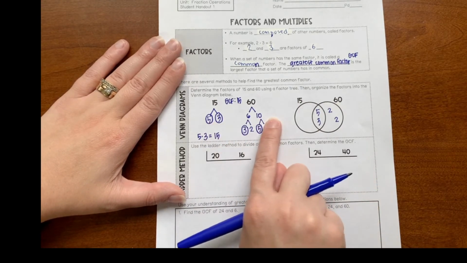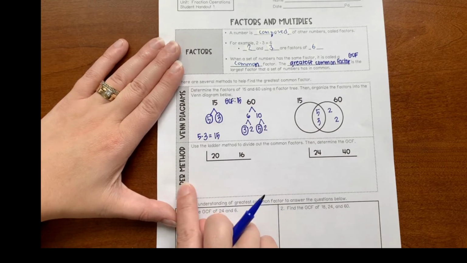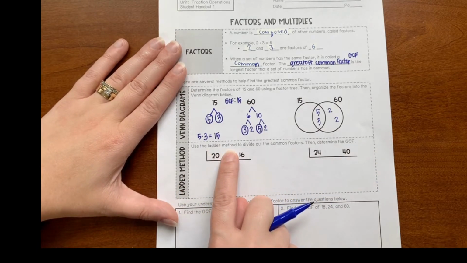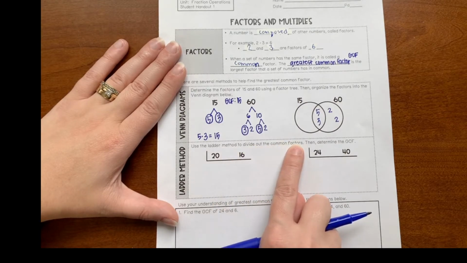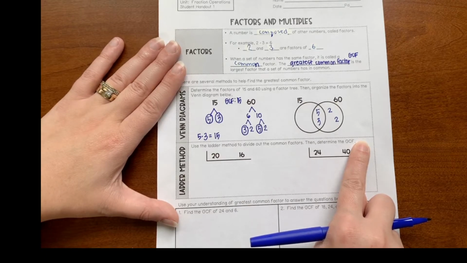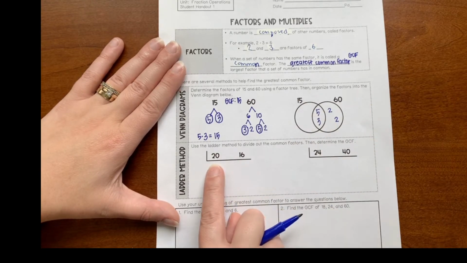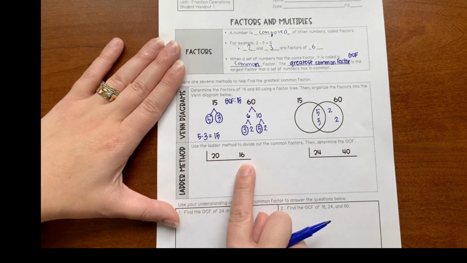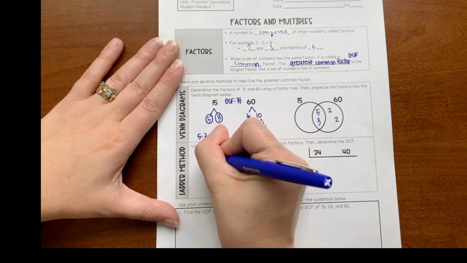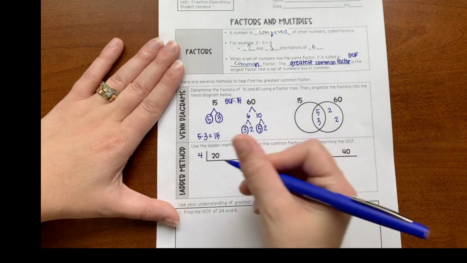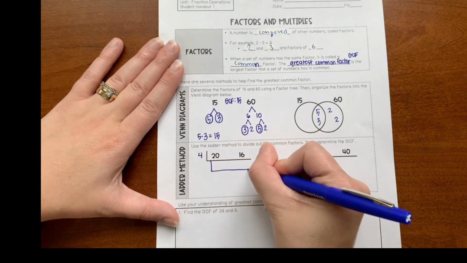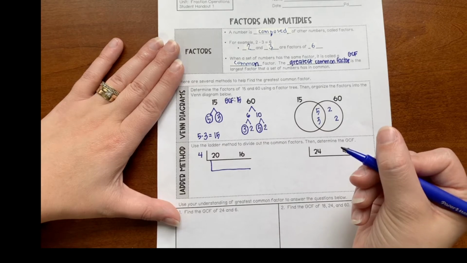So this is one method, using the factor tree. The other method is what we like to call the ladder method. And in order to use the ladder method, you divide out common factors and then determine the greatest common factor, or the GCF. So let me show you what that means. When I look at this set of numbers, 20 and 16, I know that a common factor that they both have is that I can divide them both by 4. So I'm going to write a 4 over here on the left, and then I'm going to make another ladder, and I'm going to divide both of these numbers by that.